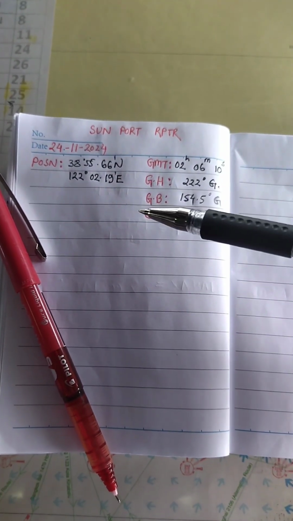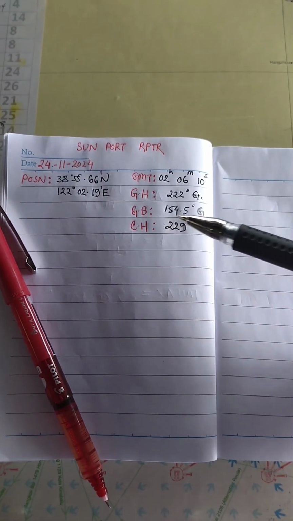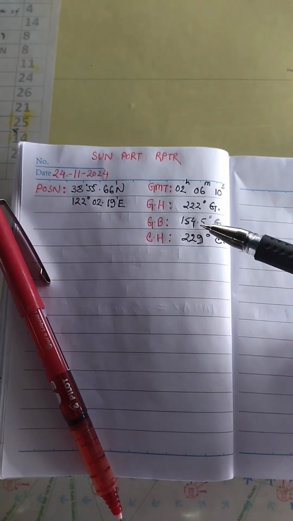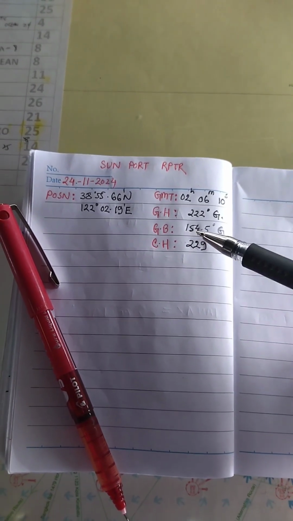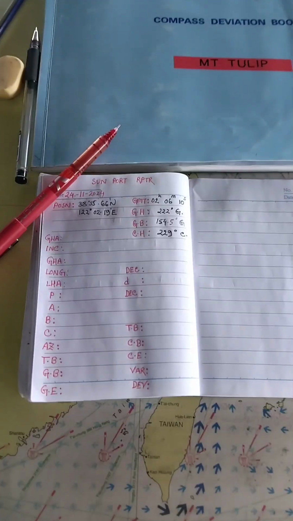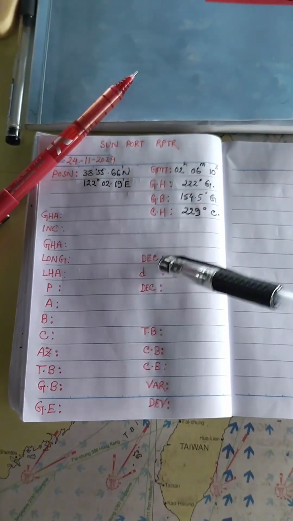So guys, now I'll go further. One thing I want to tell you: I write the gyro bearing in pencil. I'll tell you why I write in pencil, because maybe at the end I need to adjust the gyro bearing. Guys, you see I will write my sequence. This sequence you can also memorize. It's a very important sequence.